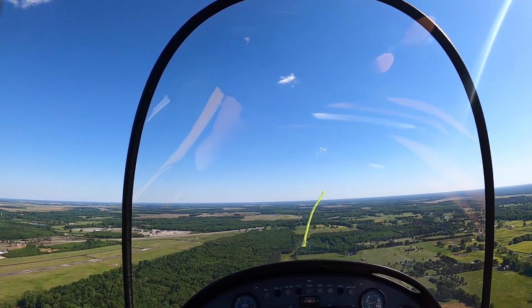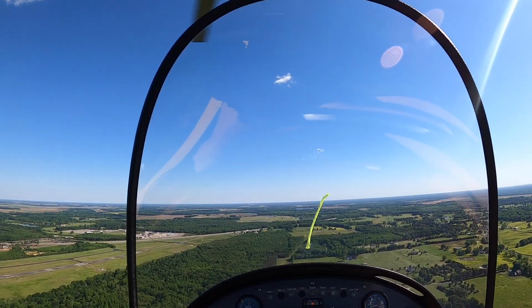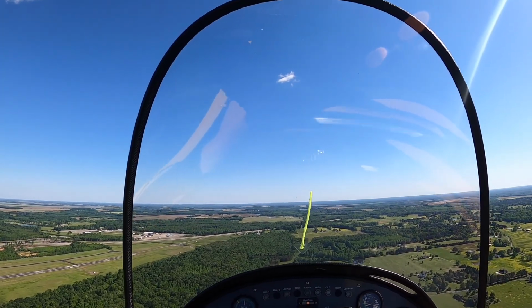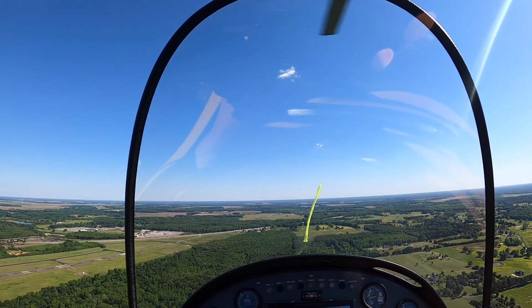Searching traffic, Gyroplane left downwind for 1, and we have the departure aircraft on 19.